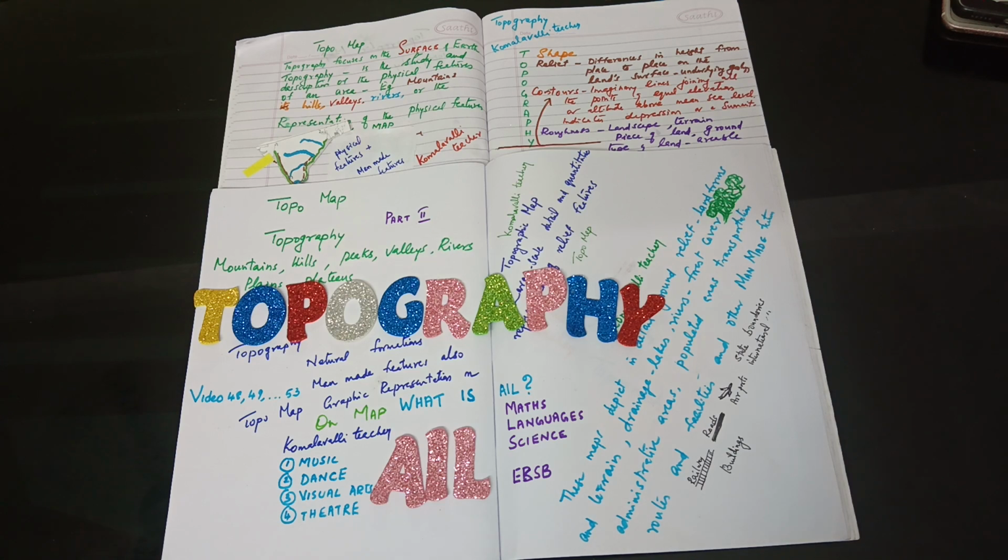So that is why I did the topo map. But after doing it, I felt that something was incomplete, as I wrote AIL there. That is what I am explaining here. So that is art integration.